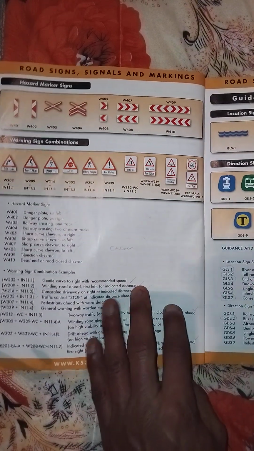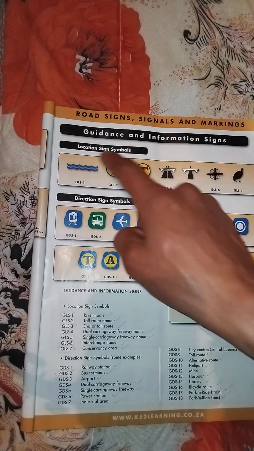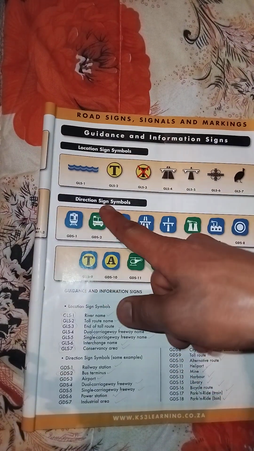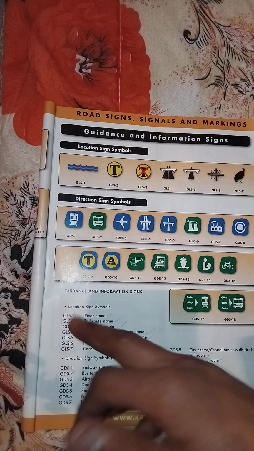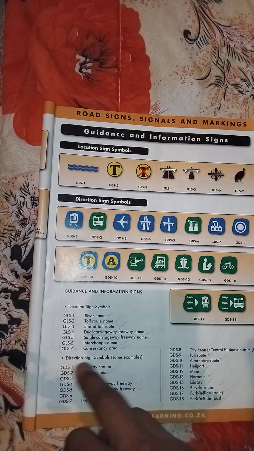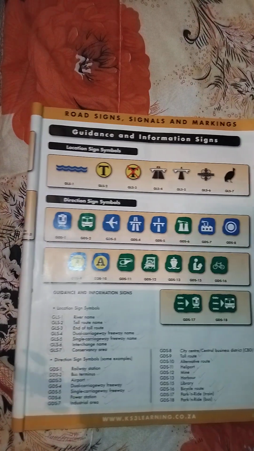The next one will be location sign symbols and direction sign symbols, and that will be in your next video.